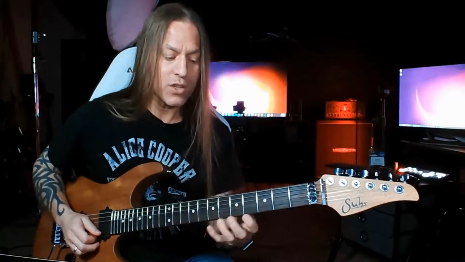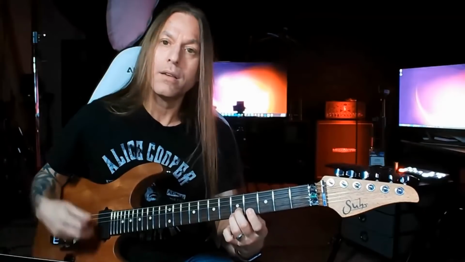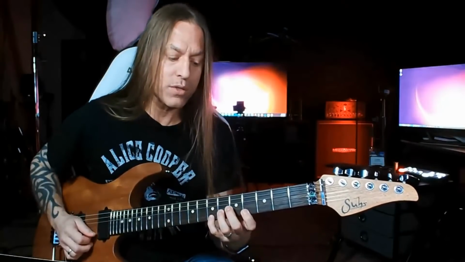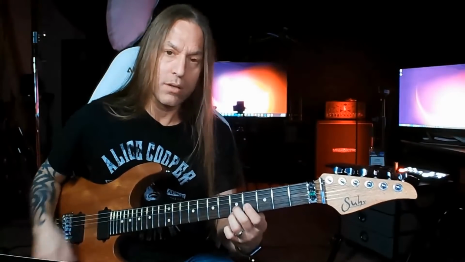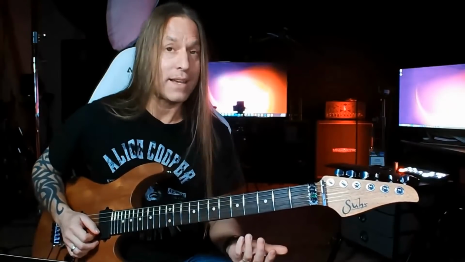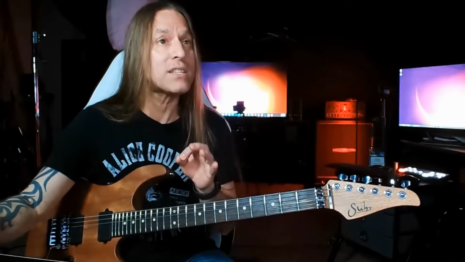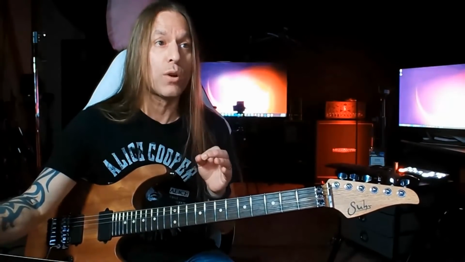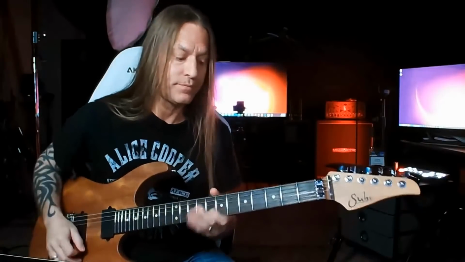Okay, so if I can visualize that scale along with those notes, I can create some really nice melodies. So watch what happens. I'm going to play very basic with this idea over this chord progression. Okay, I'm not going to try and play fast or anything, just real basic.